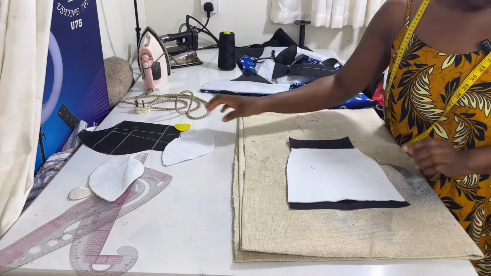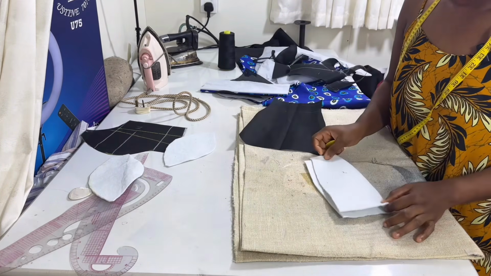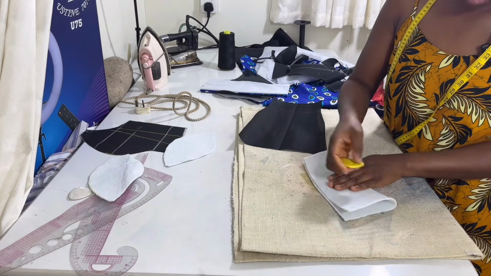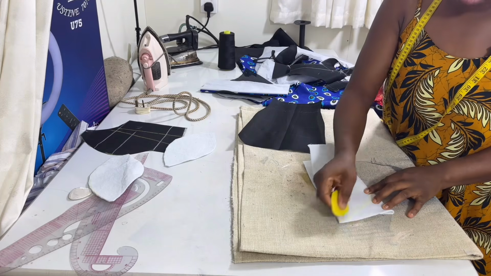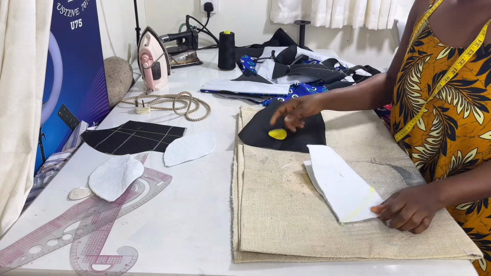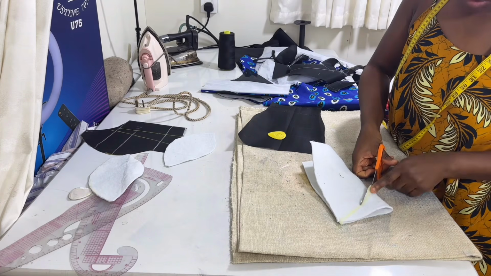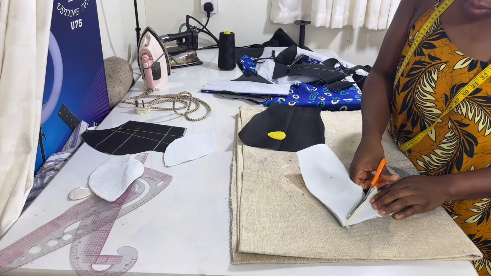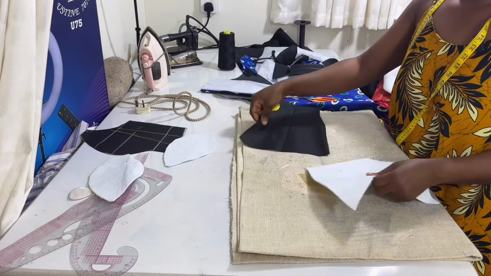Let me just reshape it first. So let's say I'm doing it like this. Let it come down very well like this so that it doesn't get into your neckline. From here to here is about 4 inches.